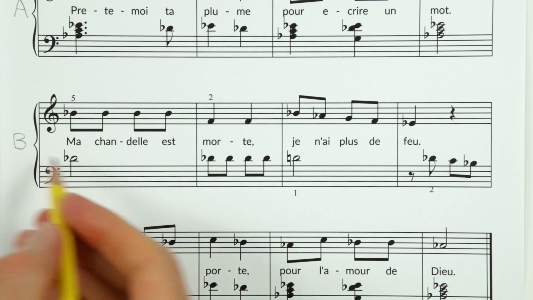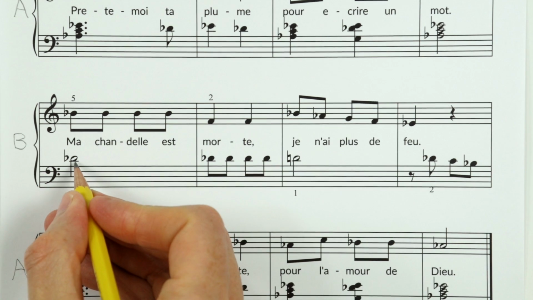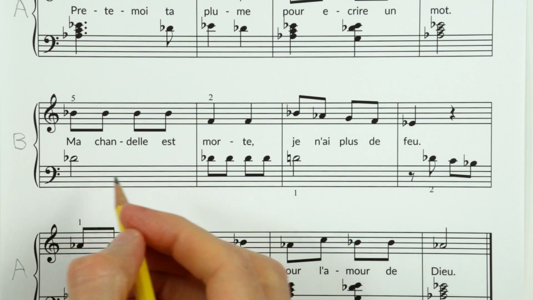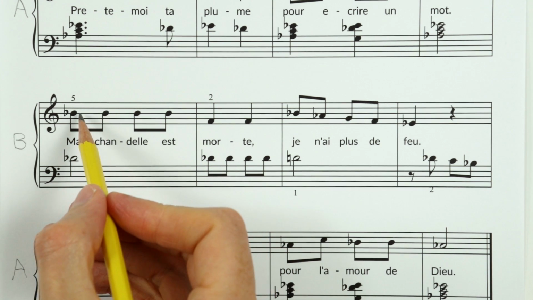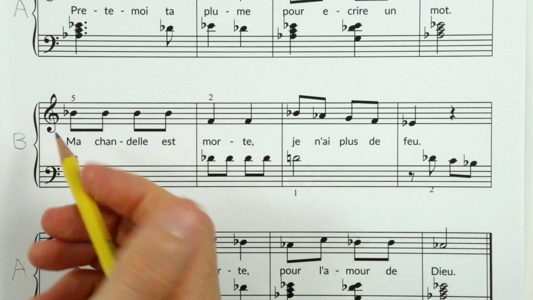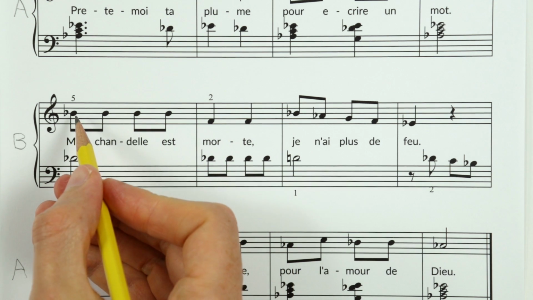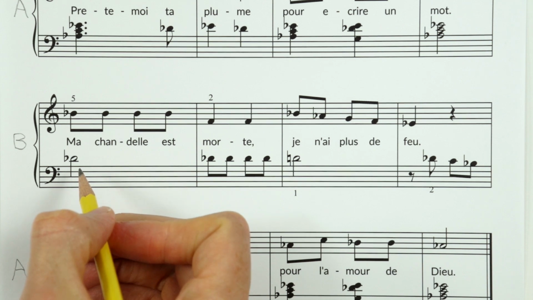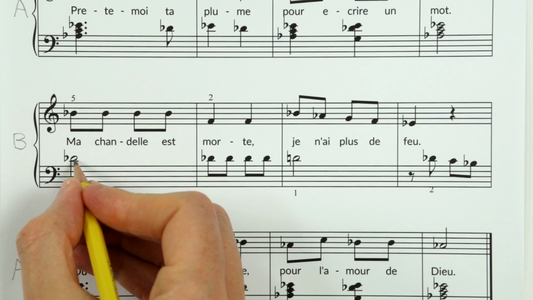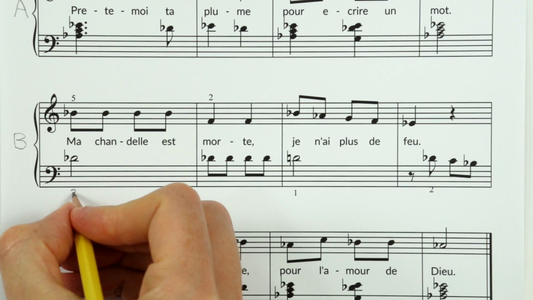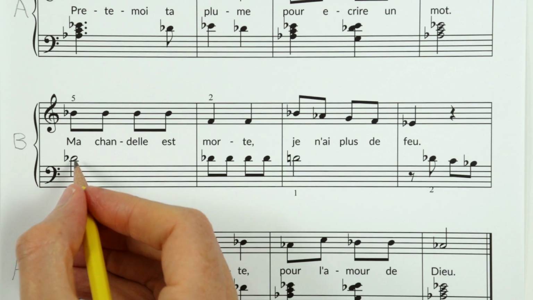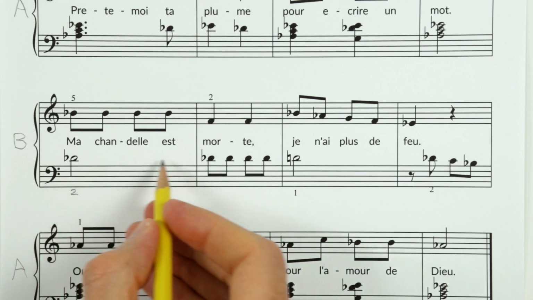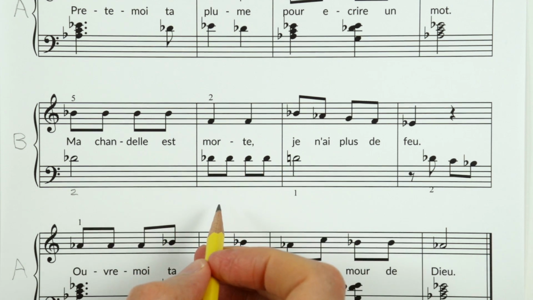Let's check out the B section for the left hand now. We start off on a D flat, and I should point out here that while the right hand moves down to a new position, which you probably remember is E flat major pentascale, the left hand does not move. It's going to stay in the A flat major pentascale the entire time. So this D flat will be played with finger 2, which is the finger that's been on D flat the entire time. So we have D flat, and then what do we have in this measure?